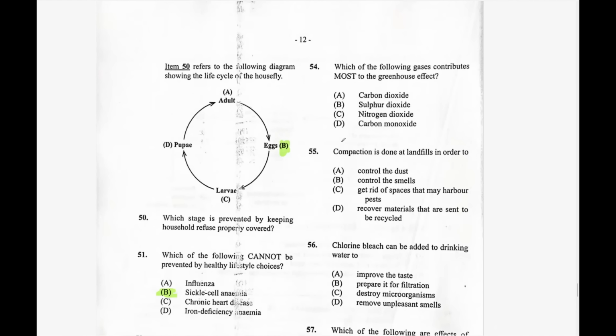Question 54. Which of the following gases contributes most to the greenhouse effect? Carbon dioxide, that's a very popular gas that everyone talks about anytime we're talking about global warming and the greenhouse effect. So 54, the answer is A. Compaction is done at landfills in order to do what in question 55? In order to get rid of the spaces that harbor pests.